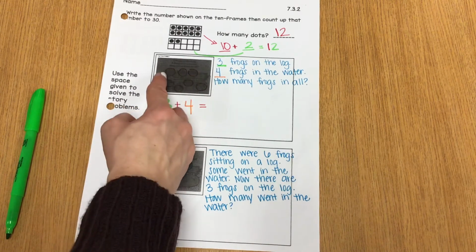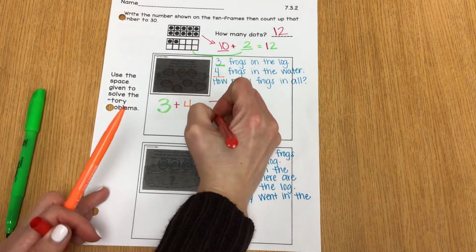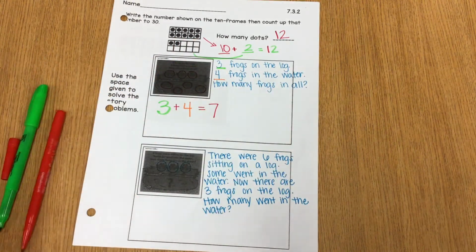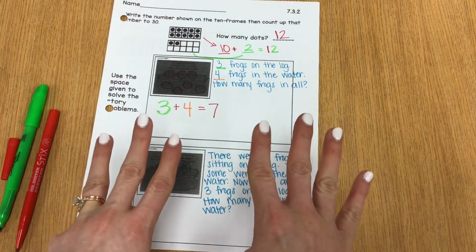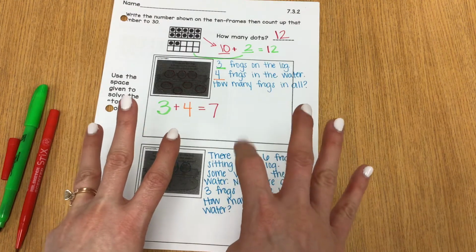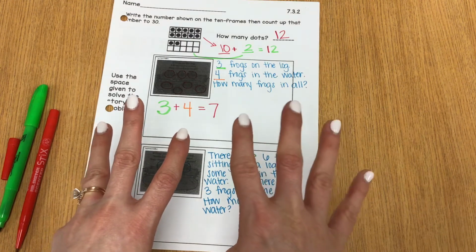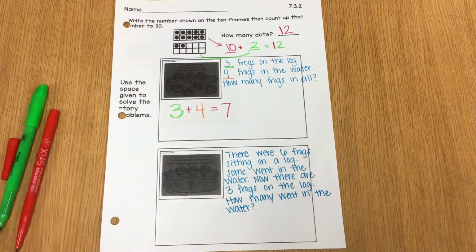1, 2, 3, 4, 5, 6, 7. Or you can do 3 fingers on this hand, 4 fingers on this hand, and you can count them. 1, 2, 3, 4, 5, 6, 7. So 3 plus 4 equals 7.